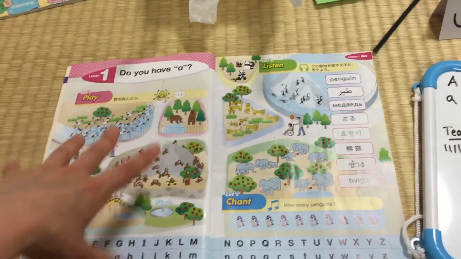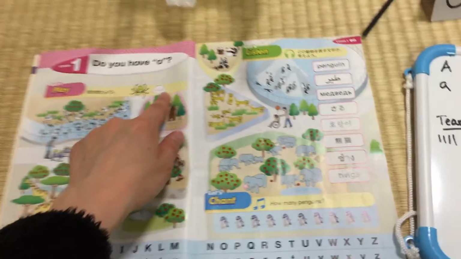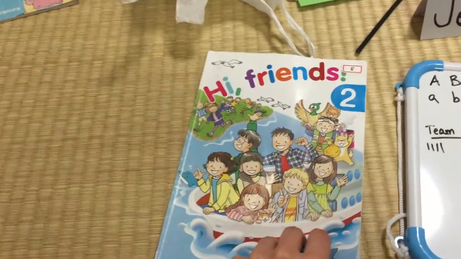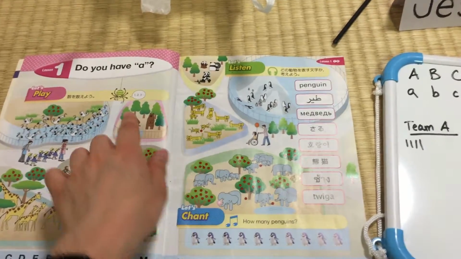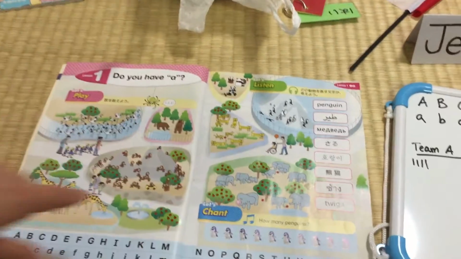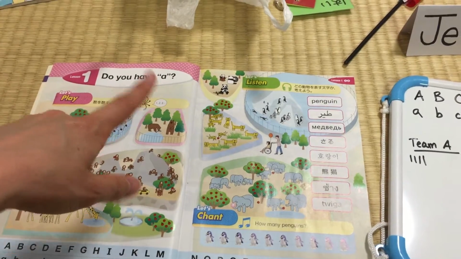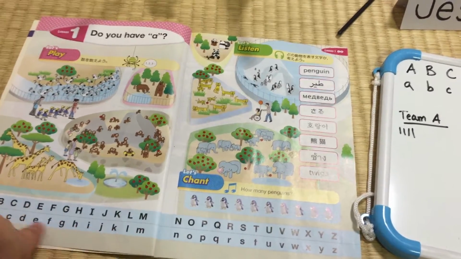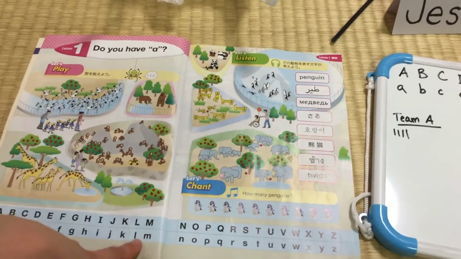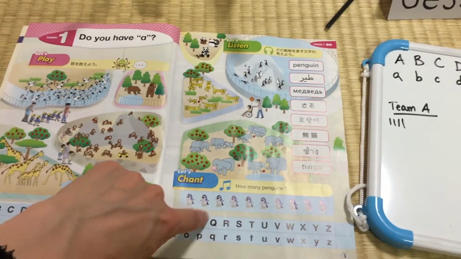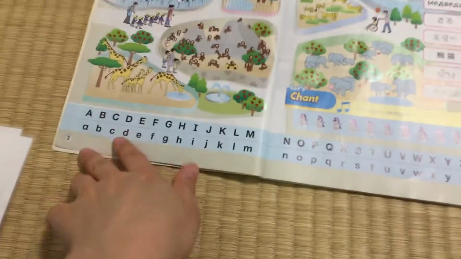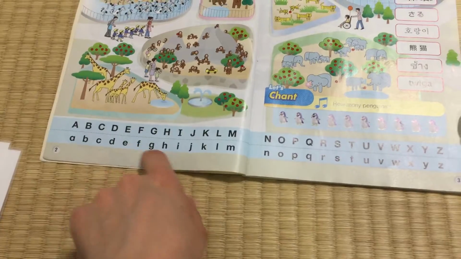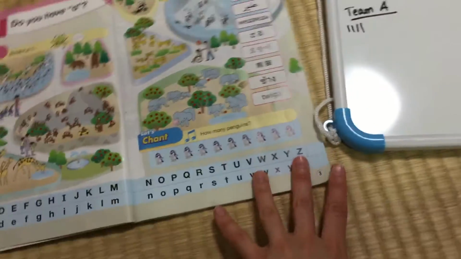So I didn't do you have and counting 1, 2, 3 because by this time, beginning in grade 6, the students are fairly confident in counting, and do you have just seems a little bit too much on top of doing lowercase letters, because lowercase letters in themselves are quite complicated because some of them are very different from their uppercase letters, so that's why I specifically just chose lowercase letters to work with this lesson.